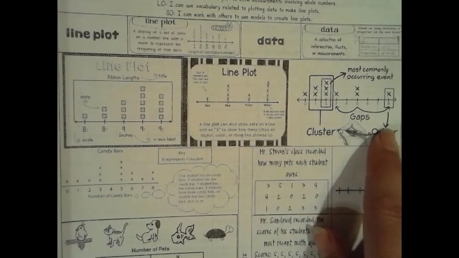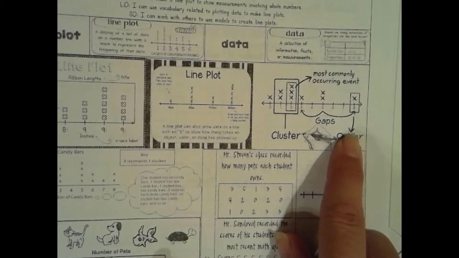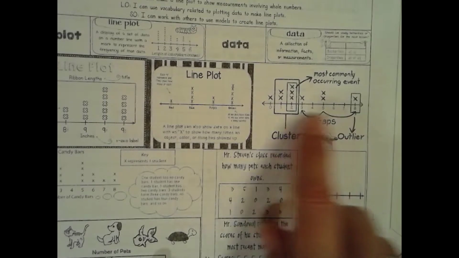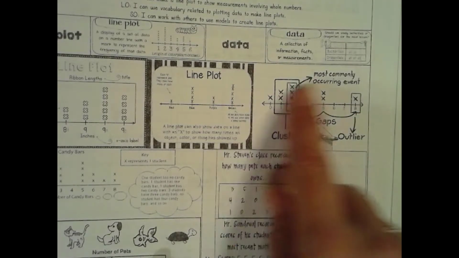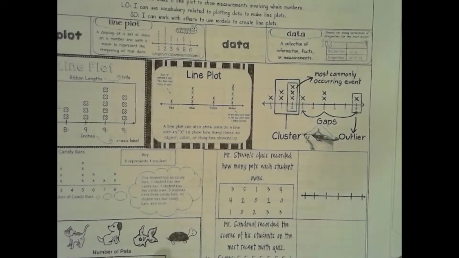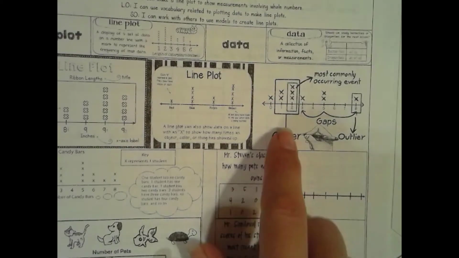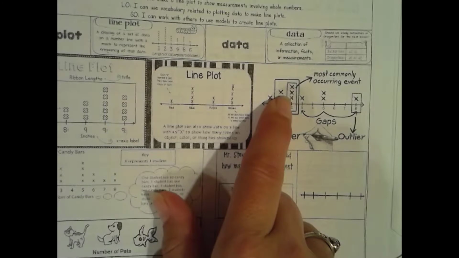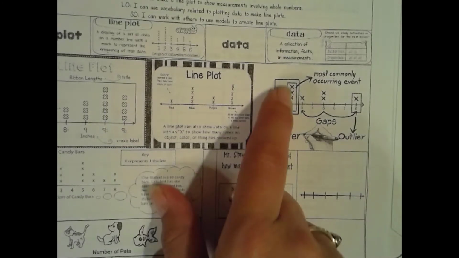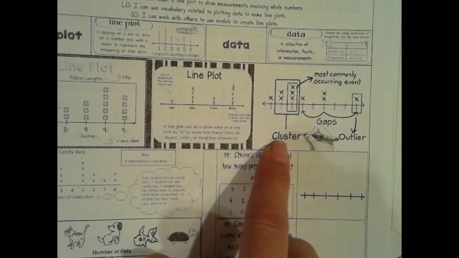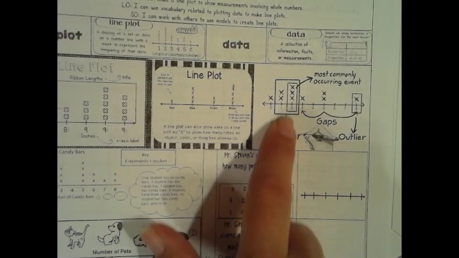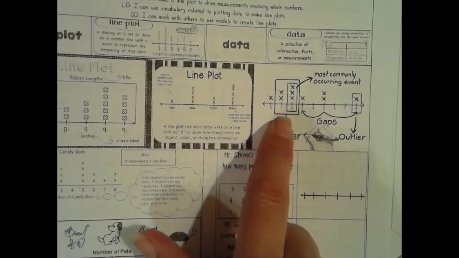Okay, and then here, this is a way we can look at the information. We have our scale, we have the different X's representing whatever it is. But this is a way we can look and say, this is the one that occurs most frequently, most commonly, called our mode. This is where most of our information is, so we call it a cluster. This is where most of everybody lies.